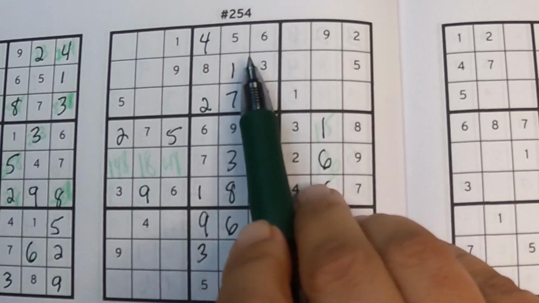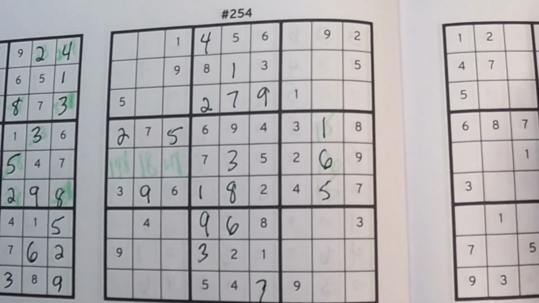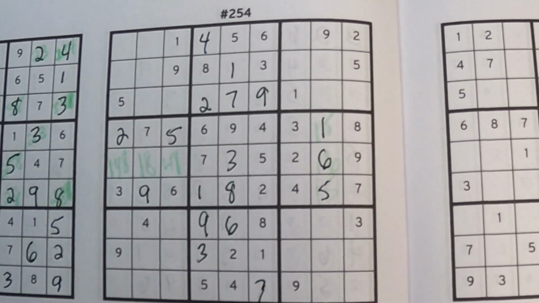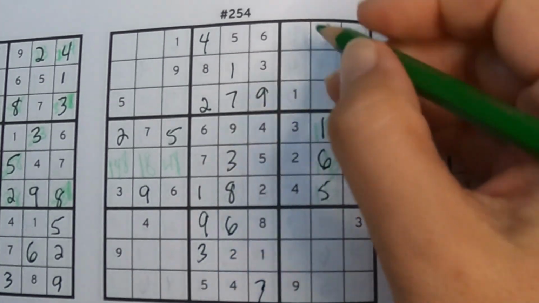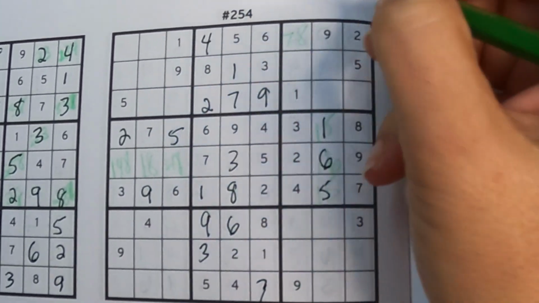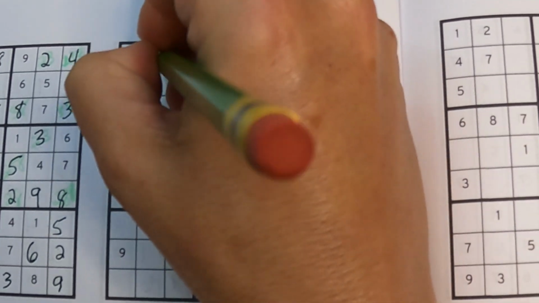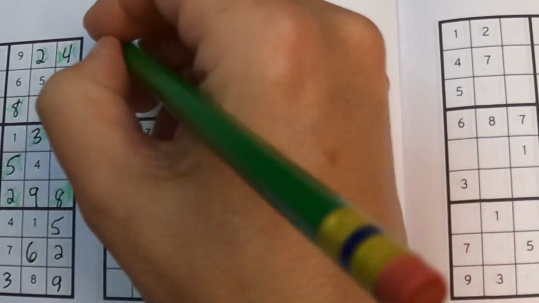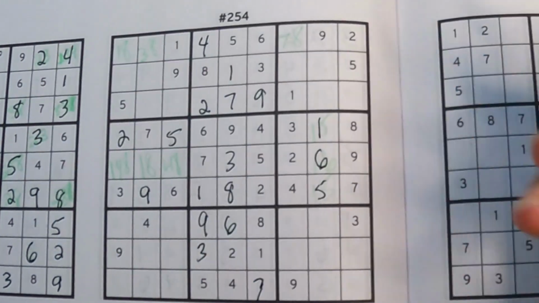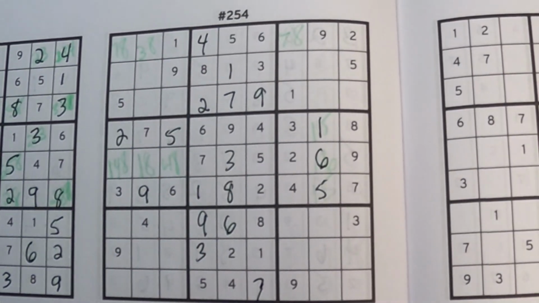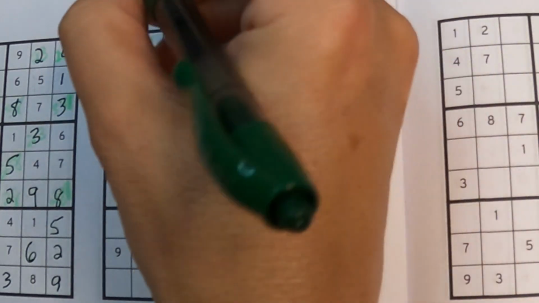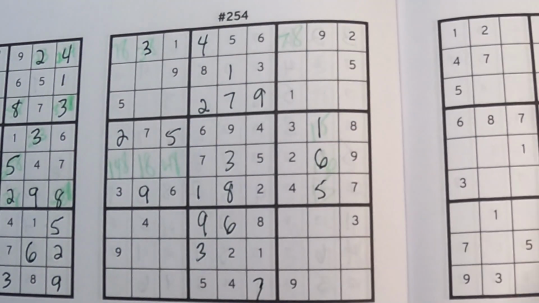For this top row now, we're missing 3, 7, and 8. We've got a 3 here, so 7, 8. 7 here, so 3, 8. 3 here, so 7, 8. So then if we look, the only place the 3 can be is here.